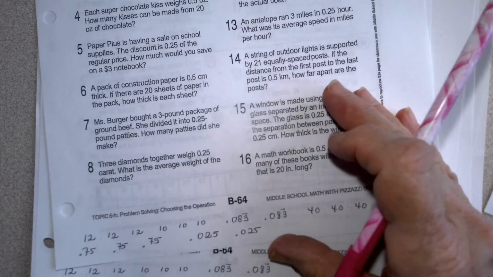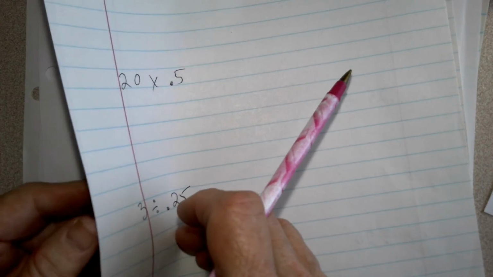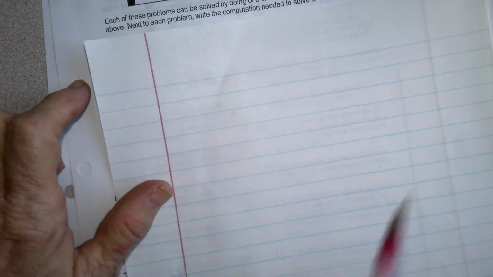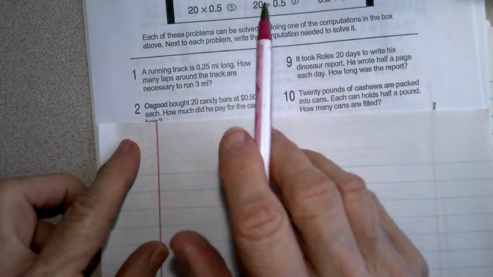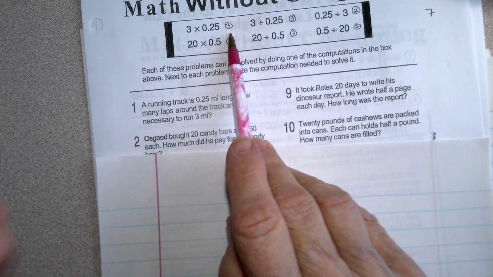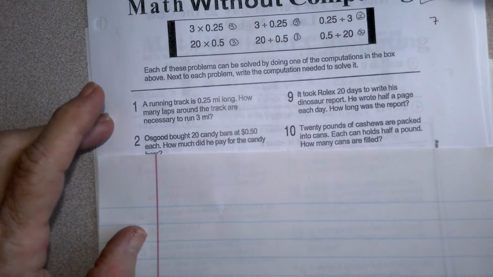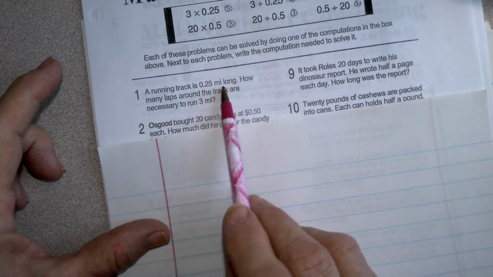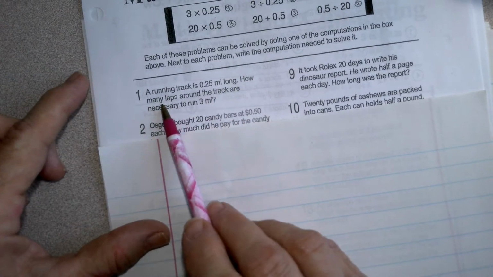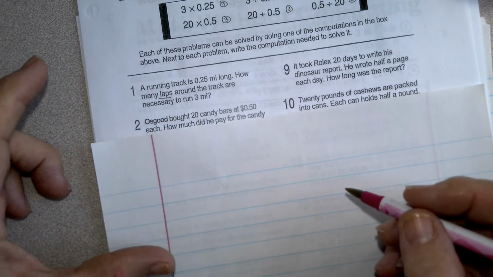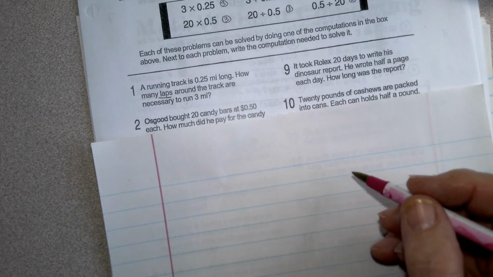But let's go ahead and I'll start with an example. So I gave you 2 sheets because the other one, I'm going to do some drawing here. Even though there's 3 different types of this one, there's 3 different scenarios that they're going to be telling you. So you've got to figure out what goes with what. So it says a running track is 0.25 miles long, which is a 1/4 of a mile. How many laps of this? That question is important. I'm looking for how many laps around the track are necessary to run 3 miles.